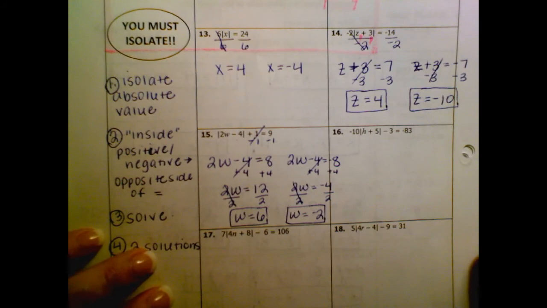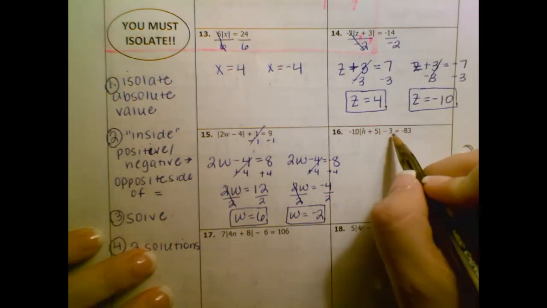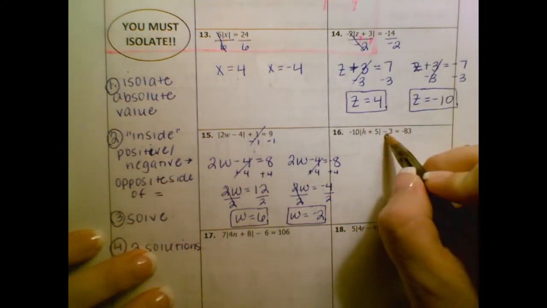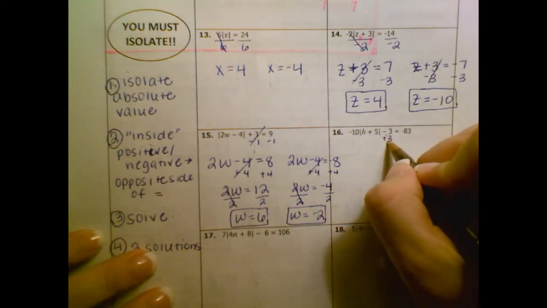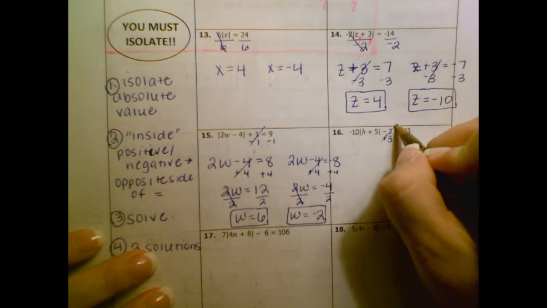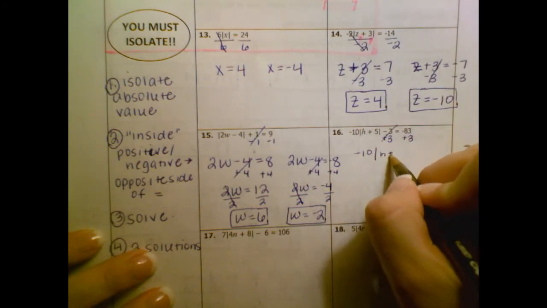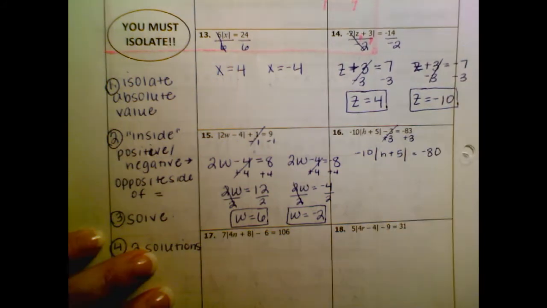Looking at number 16, absolute value is right here. It's not isolated. I have a negative 10 hanging out and I have a negative or minus 3 hanging out. I want to get rid of this minus 3 first because we're doing order of operations. I have a negative 10, the absolute value of h plus 5. This gives me negative 80.